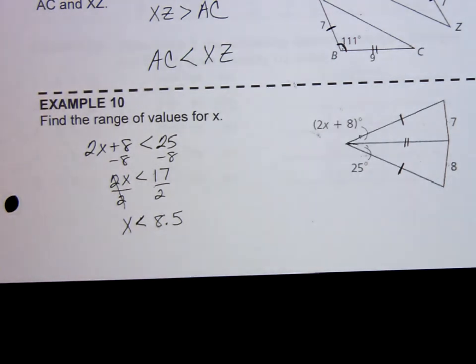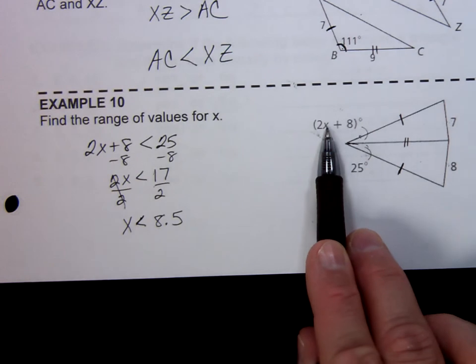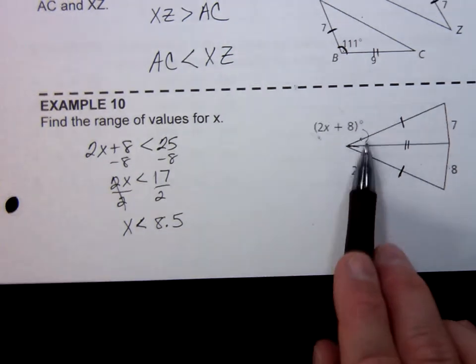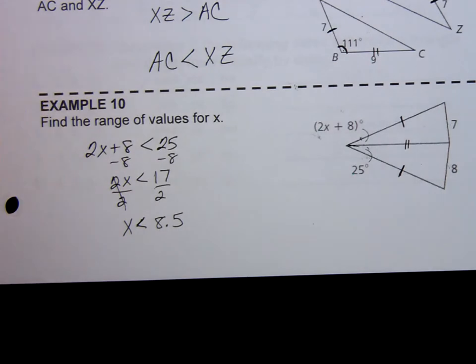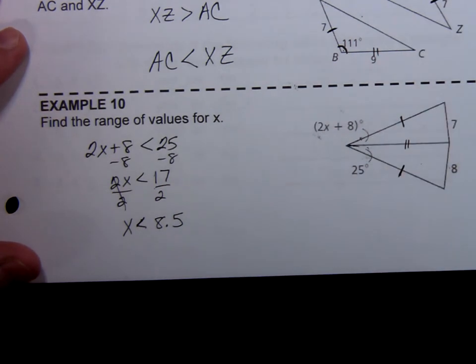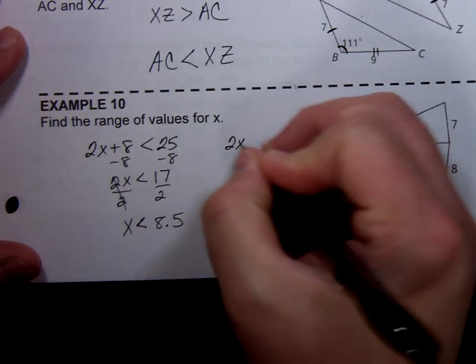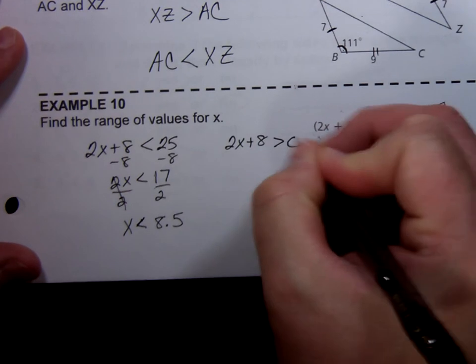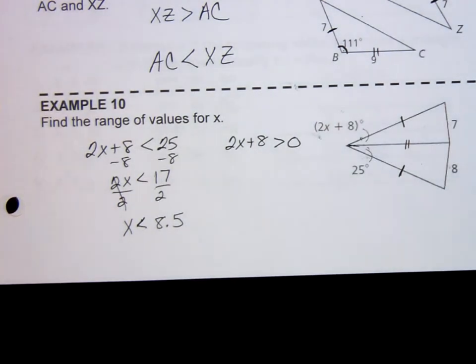If I plug in negative 1,000 right here, if I substitute that in, I'm going to get a negative number for this angle. It's not possible for an angle to have a negative number of degrees for an angle measurement. Every degree has to be more than 0. If it's a 0, there's no angle. It doesn't exist. So it has to be greater than 0. So I need to make sure that this 2x plus 8 is at least representing a positive number. So I'm going to say 2x plus 8 has to be greater than 0.